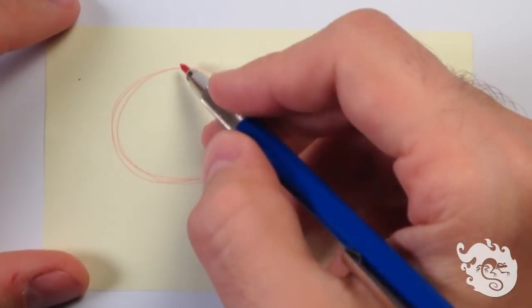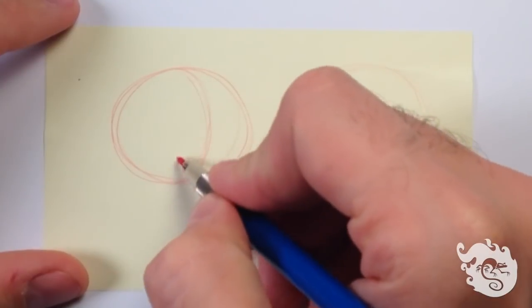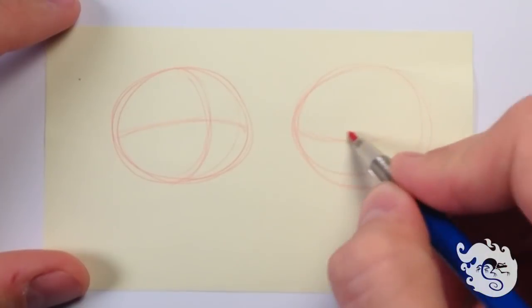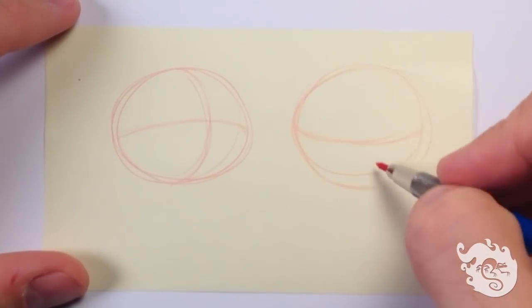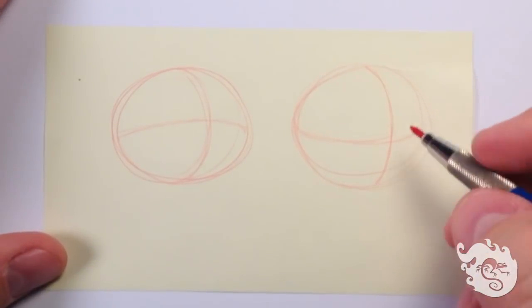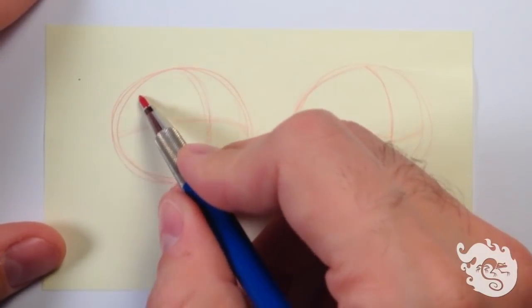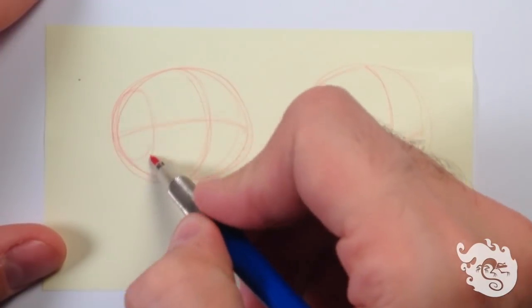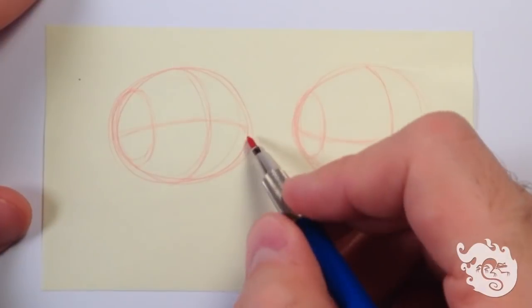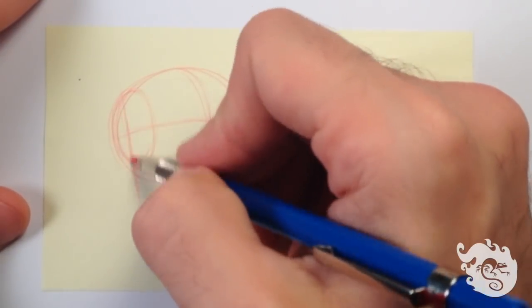Now I'm starting off with the skull, and I want you to think of the skull as sort of like a squished ball, and it's very much a 3D object. You can see I'm dividing these balls in half using the horizontal and vertical axes. And now I'm going to draw what indicates the side of the head. Both of these are a 3/4 shot with the character looking off to the side a little bit.